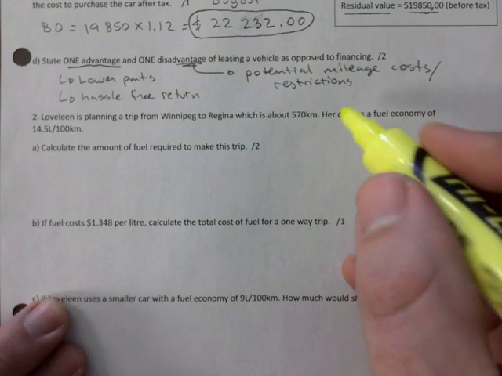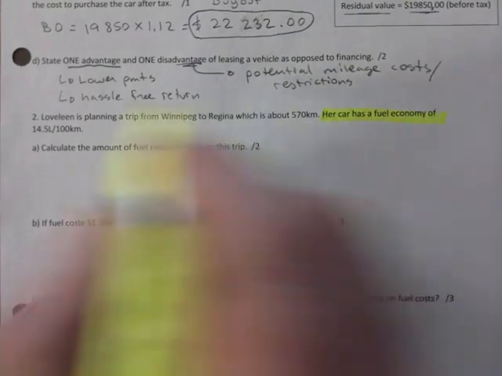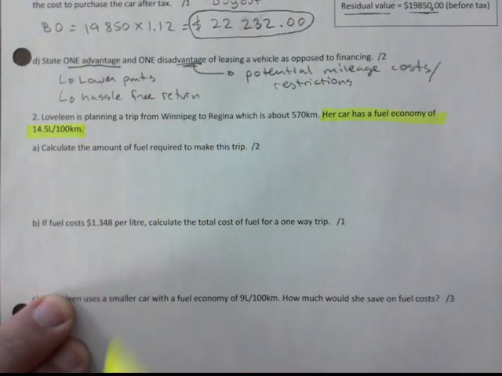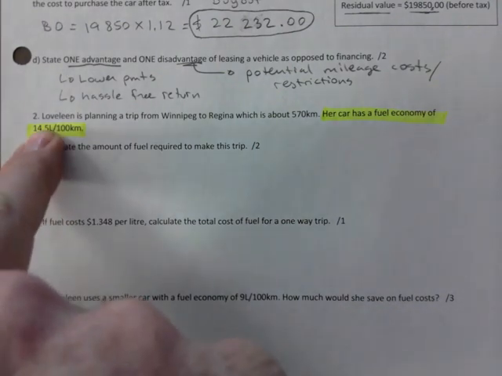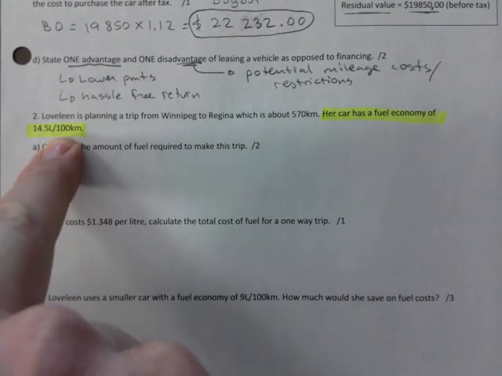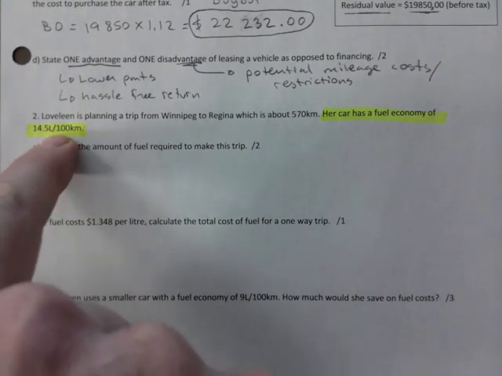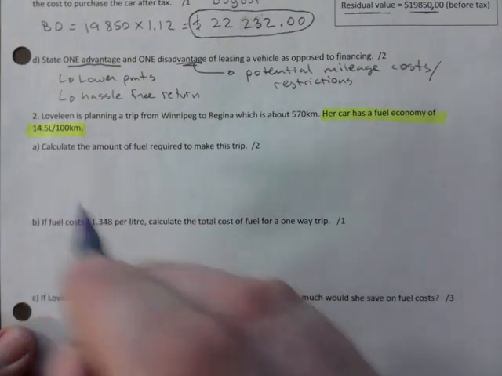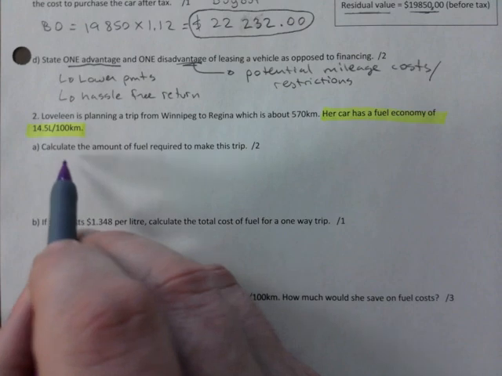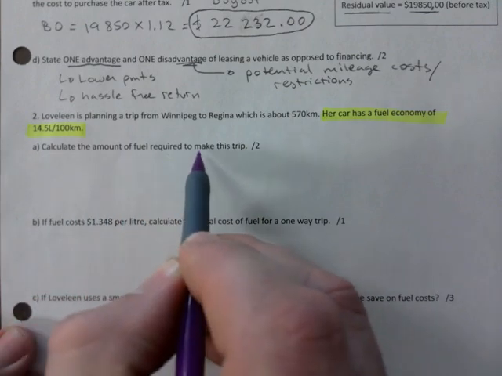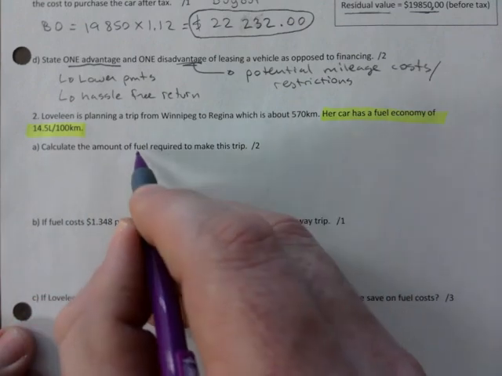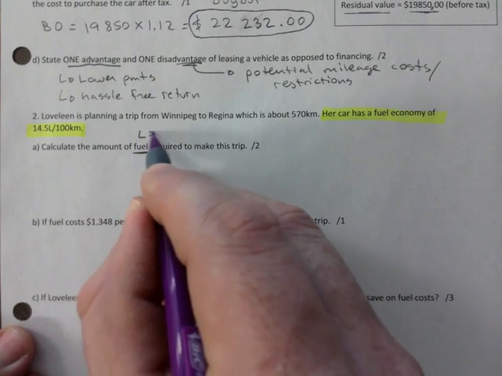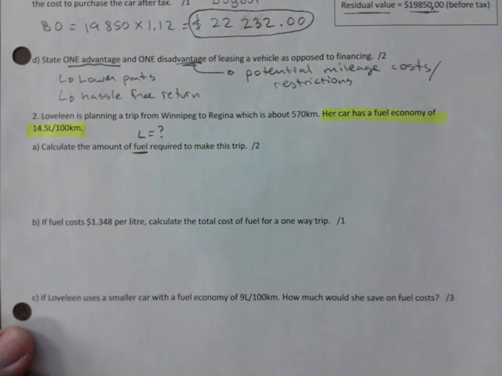this is what throws students off sometimes. It's like, oh, I have my formula to figure this out. What do I do with that, right? So you don't have to calculate it, it's already given, which means you're most likely going to have to set up a proportion. Okay, calculate the amount of fuel required to make this trip. Fuel, they're asking how many liters.